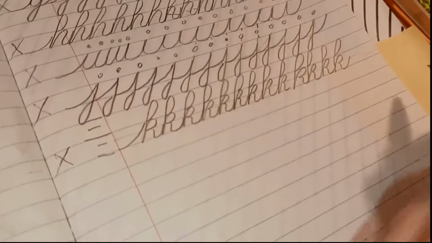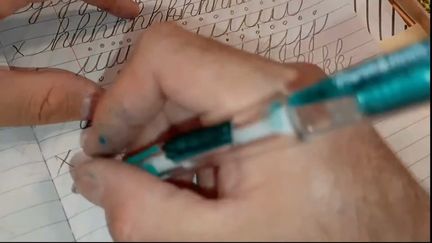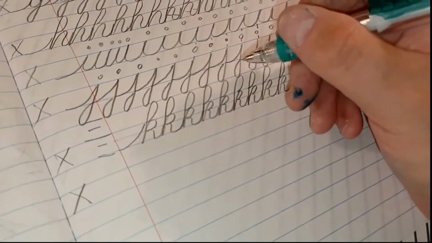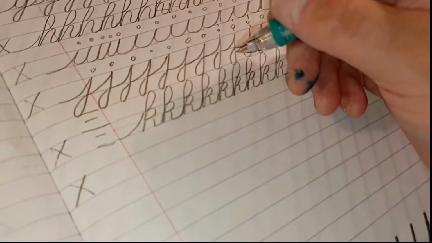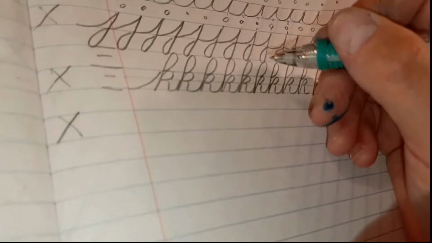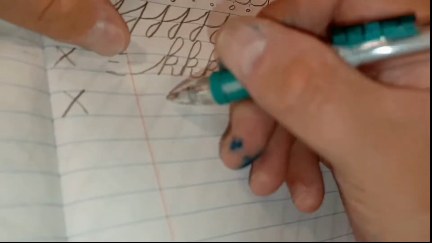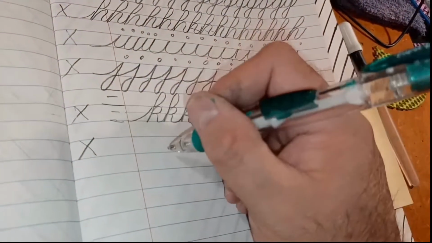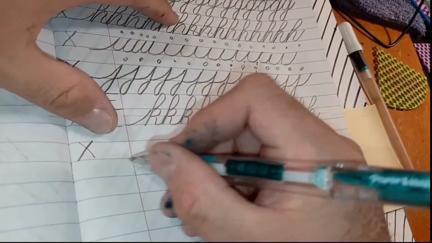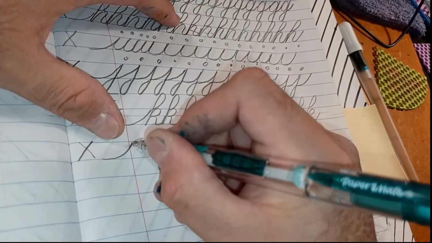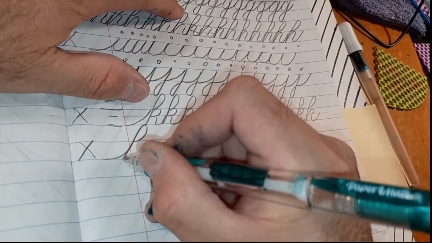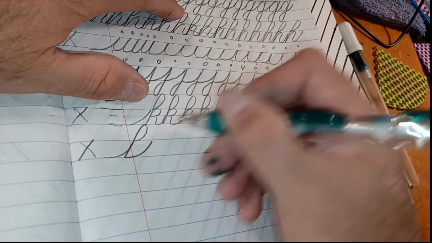The L is probably one of the easiest letters to learn. Mark our X height. I need to move this because it's too close. So we're going to make an upstroke, an ascending stem loop, and an upstroke.